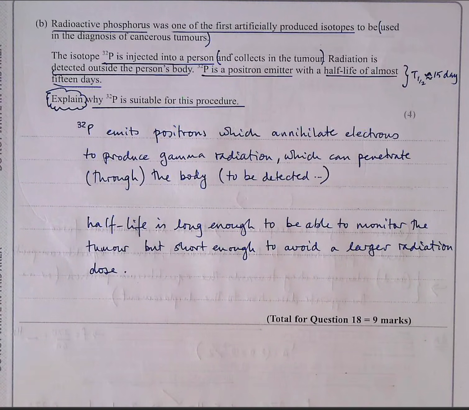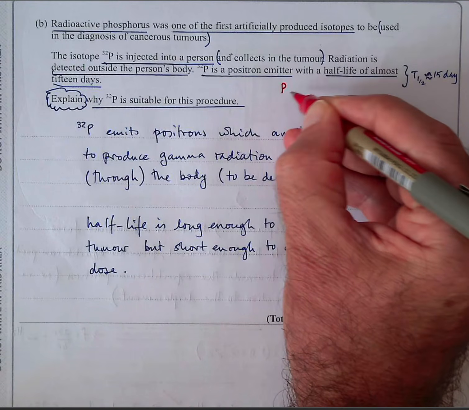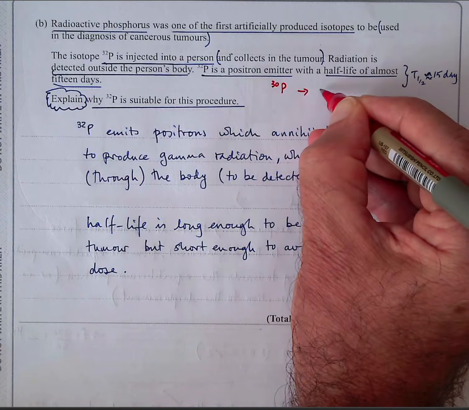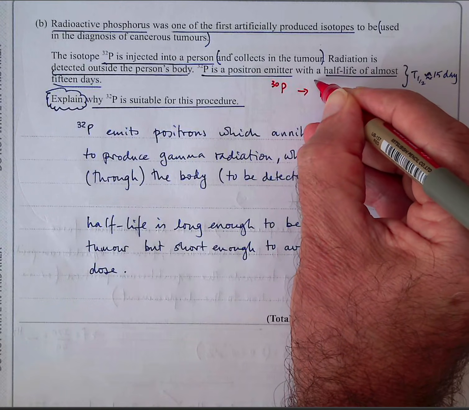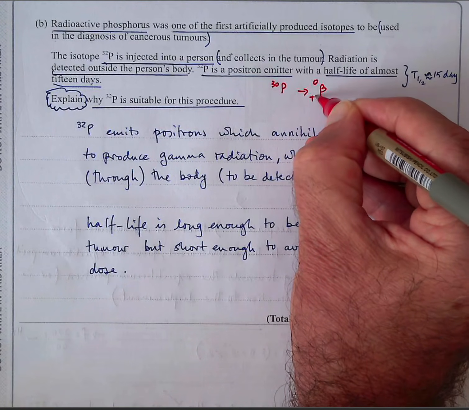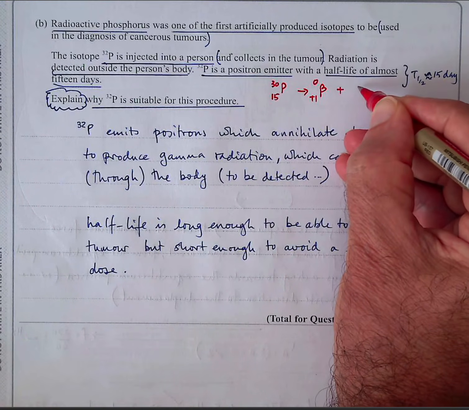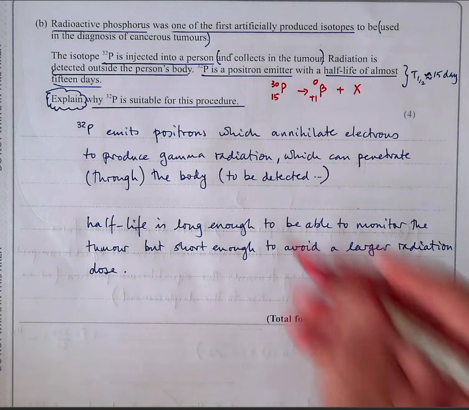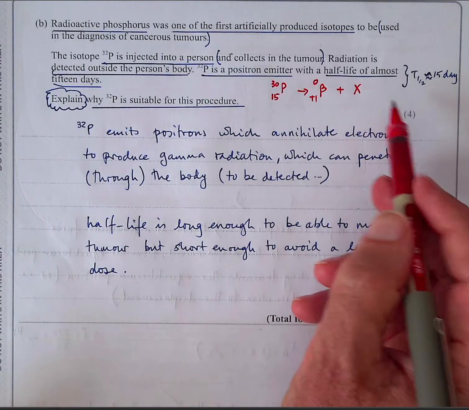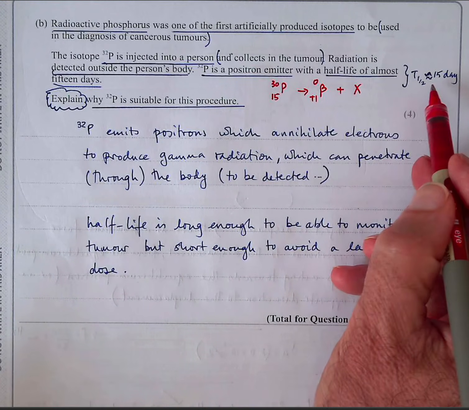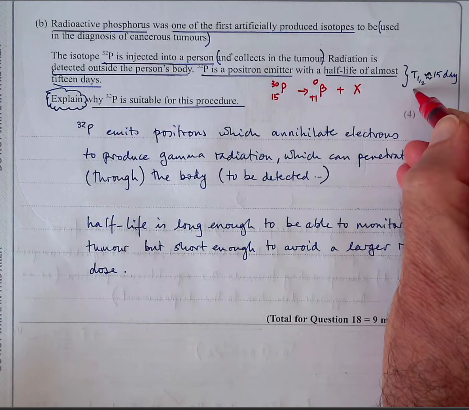Well, if it's a positron emitter, the next thing that it will do, it will become P30. If you want to write a nuclear equation for it, it will give off beta plus, which has 0 mass, but plus 1 charge, and this will be 15. So you could work out what it becomes, element X. Now, that's not what they're asking, but just so you have a little bit of understanding. Now, this positron emission has a half-life of about 15 days.